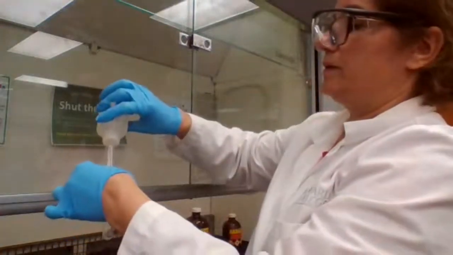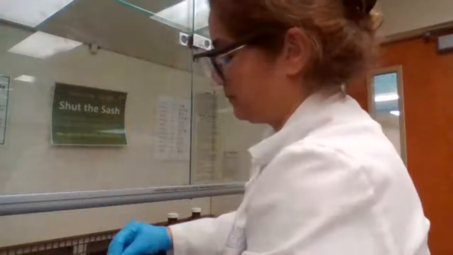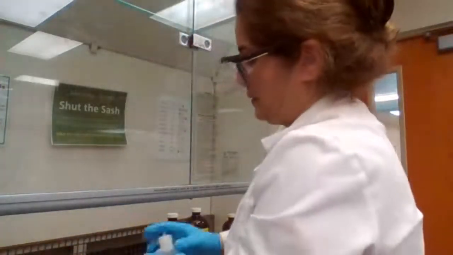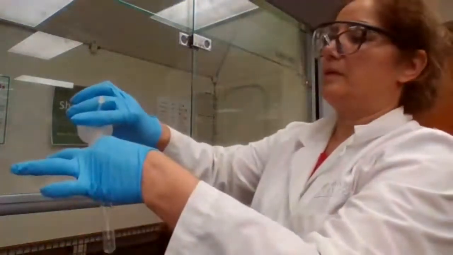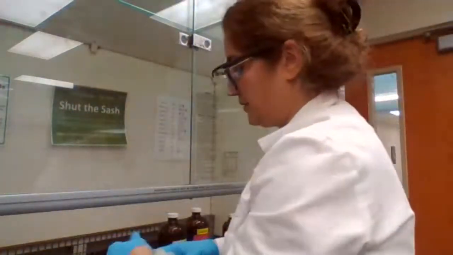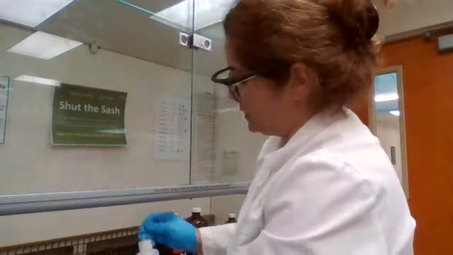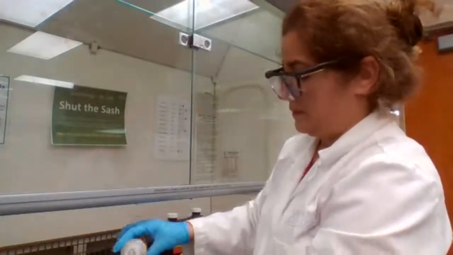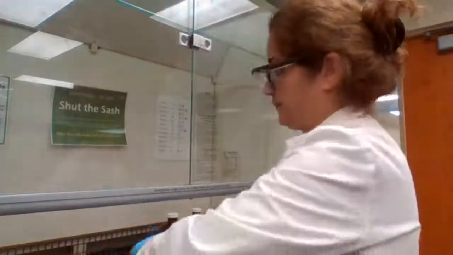Adding 3, 4, 5 drops of A to test tube A. 5 drops of B to test tube B, and so on. 5 drops of C to test tube C. Same thing for D.